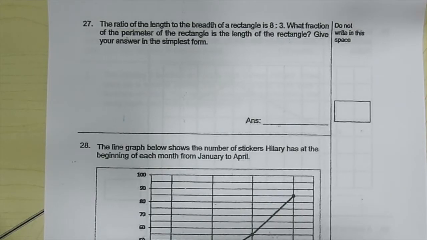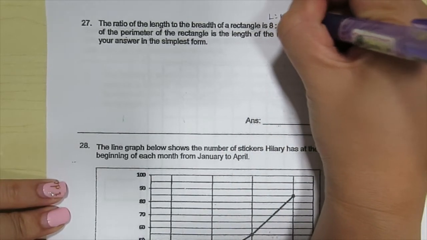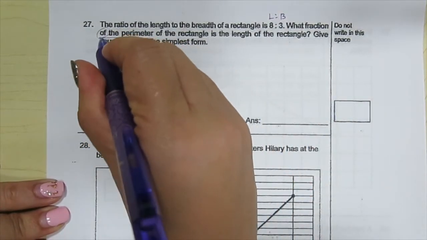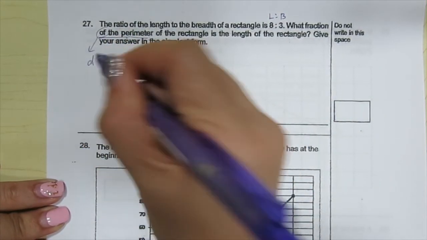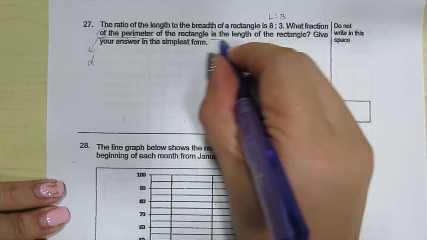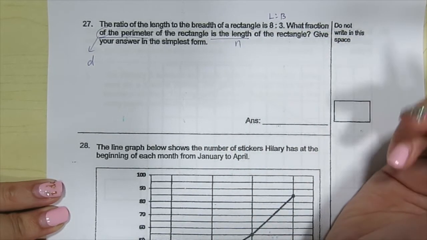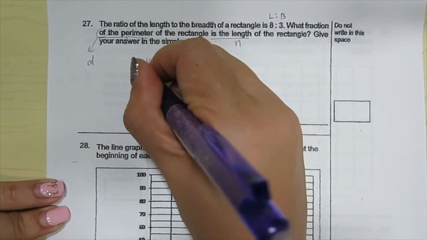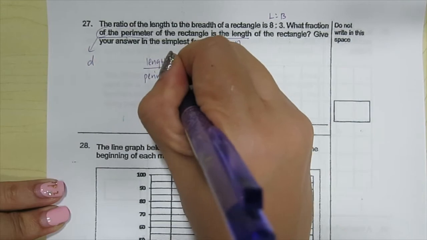Question 27. The ratio of the length to the breadth of a rectangle is 8:3. This is the length, this is the breadth. What fraction of the perimeter? Of the perimeter, this would be your denominator. Okay, is the length, this will be your numerator. So basically what they want is the length out of the perimeter.